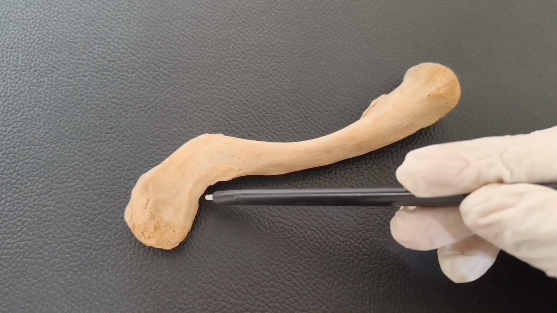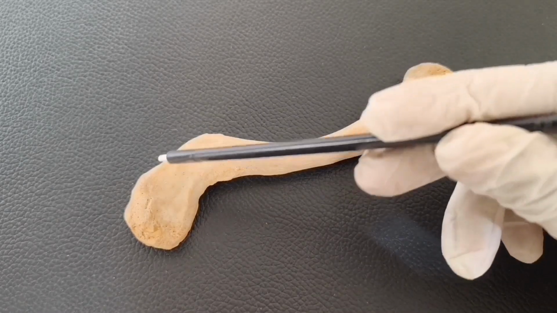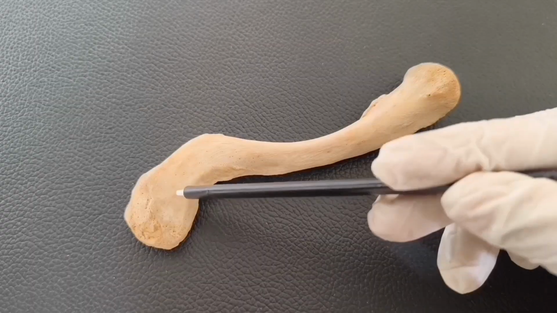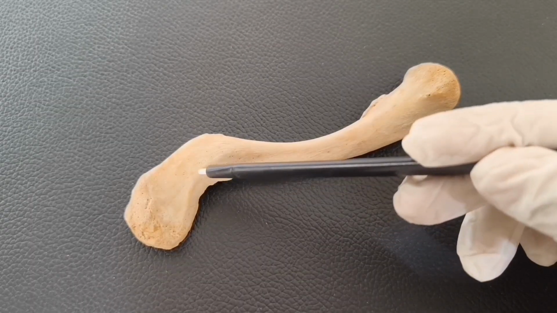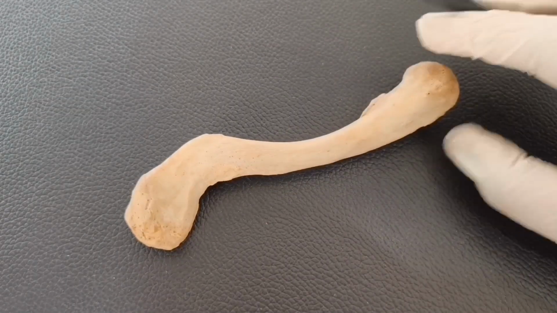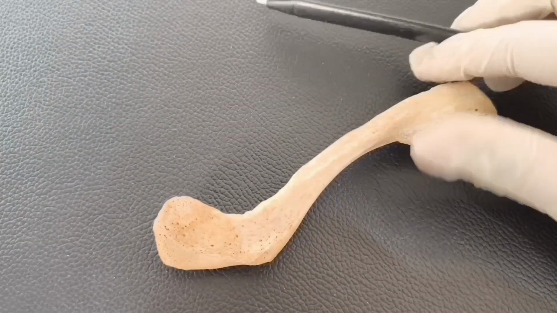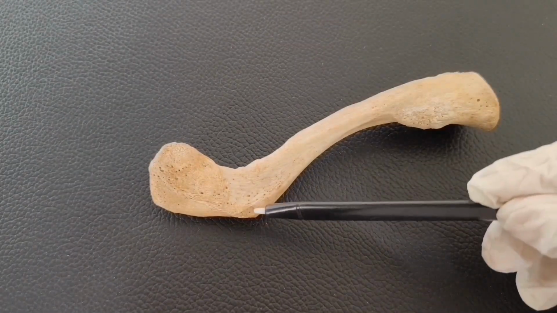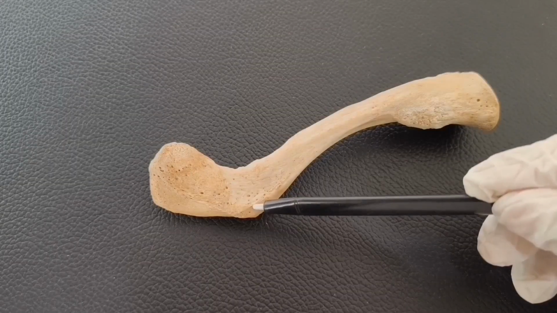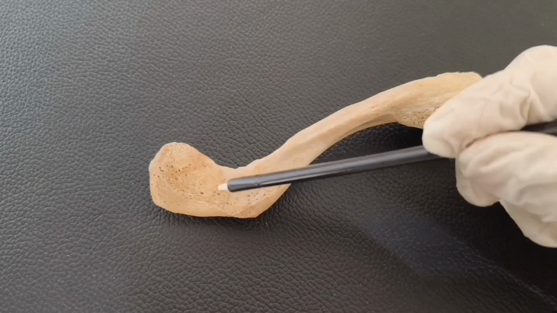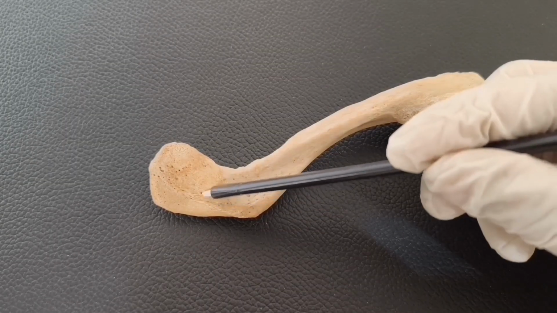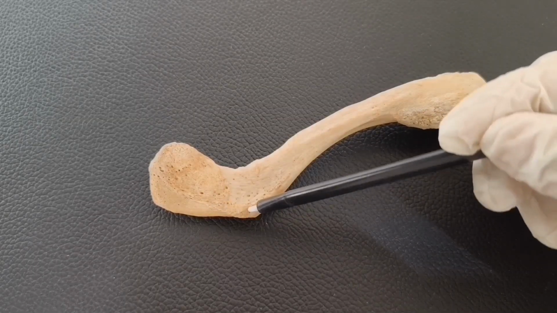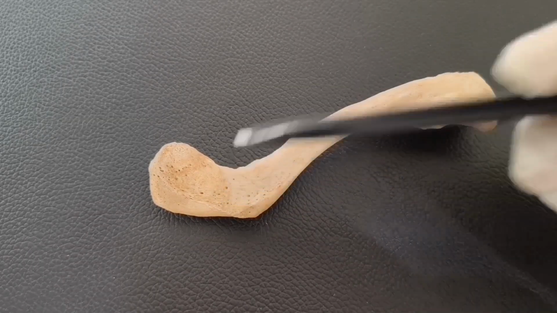The anterior border and the posterior border. Talking about the superior surface, it is present subcutaneously, while the inferior surface is rough and bears a tubercle. This tubercle is called the conoid tubercle, and from the conoid tubercle we can see an extension of a ridge. This is called the trapezoid ridge. So this is the conoid tubercle, this is the trapezoid ridge.